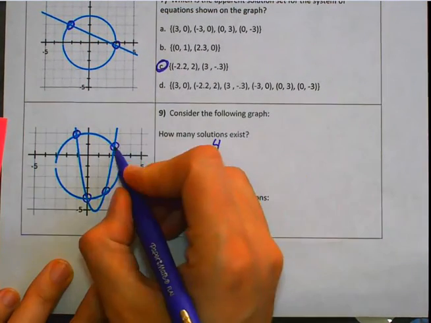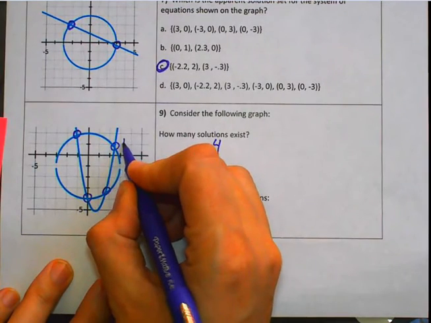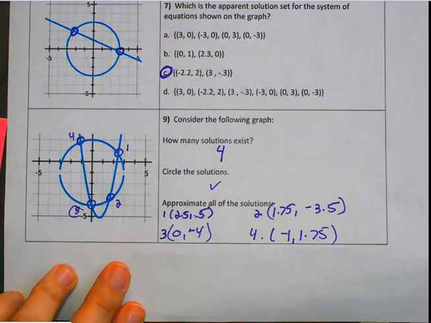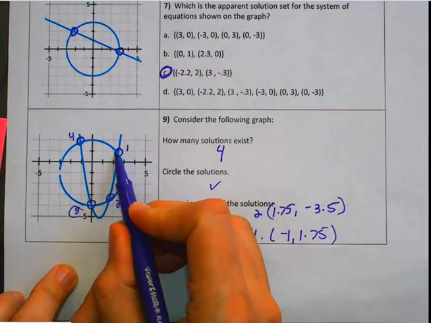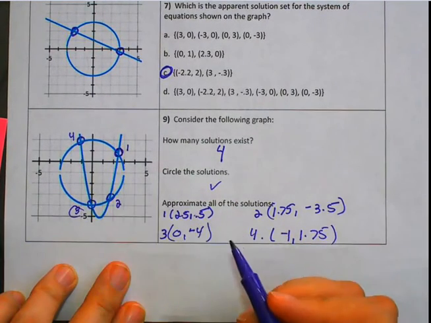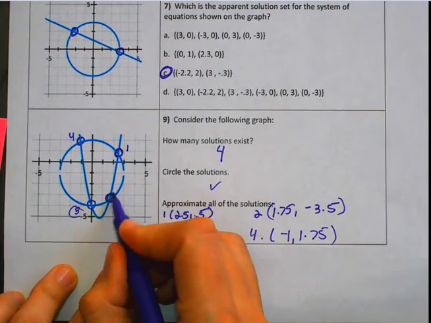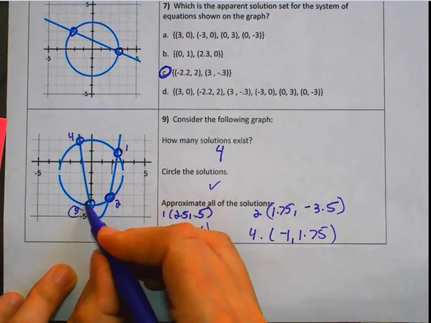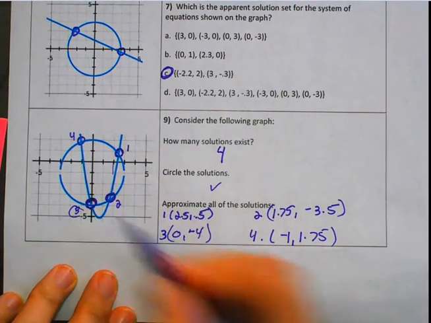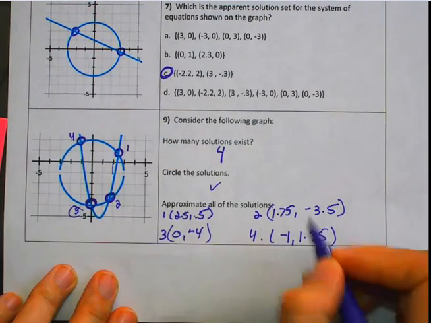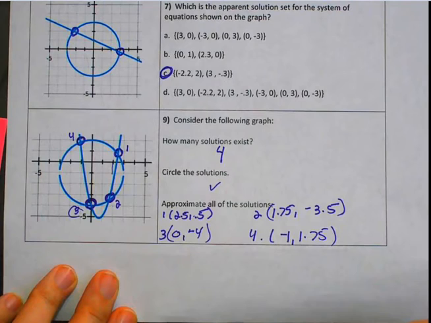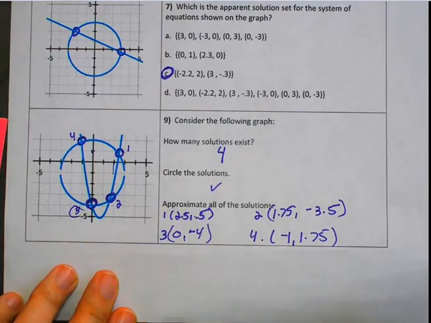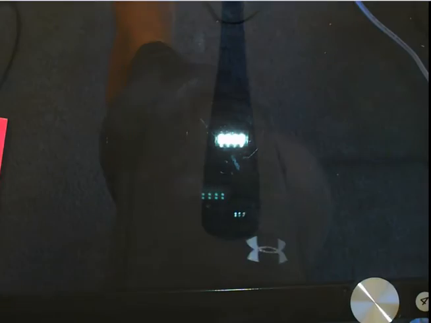So I have here, okay, this one is about, so the apparent solutions for this guy right here, that's about 2.5 and 0.5. This intersection right here is about 1.75 and negative 3.5. This solution right here is about at 0, negative 4. And then this solution up here is about negative 1 and 1.75. So those are all of the solutions. All right, let's go on to the next one.